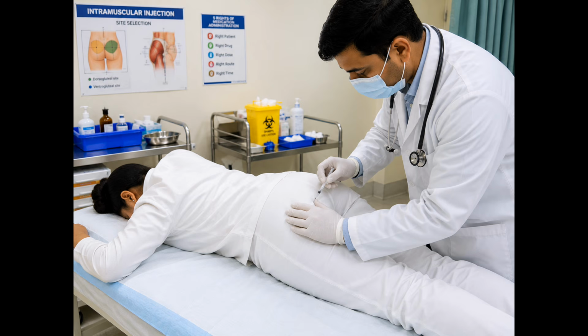Hand hygiene is performed before preparing the medication. The healthcare professional gathers sterile equipment, including the prescribed medication, syringe, needle, alcohol swabs, gloves, gauze, and an approved sharps container. Maintaining a clean workspace and using aseptic technique are essential for reducing the risk of infection.